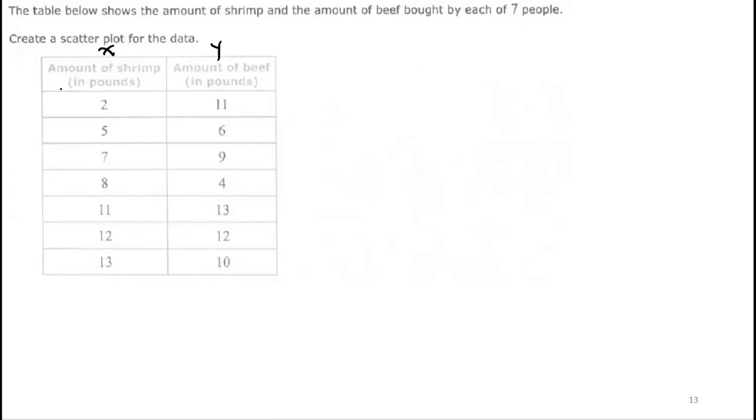These are just going to be coordinates: (2, 11), (5, 6), (7, 9), (8, 4), (11, 13), (12, 12), and (13, 10).